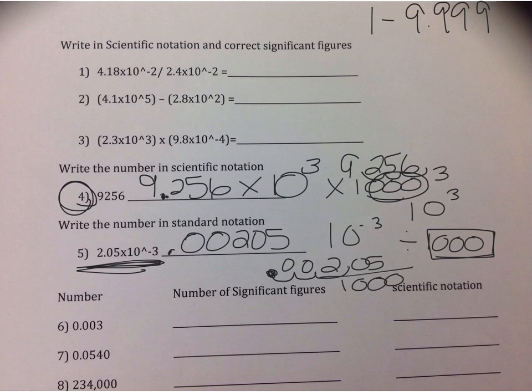So don't worry about trying the rest of these up here where we're doing multiplication, division, and subtraction yet. What I would like you to do is look at number 6 and so on, how many significant figures there are, and then try to write the number in scientific notation. This worksheet is on Schoology.